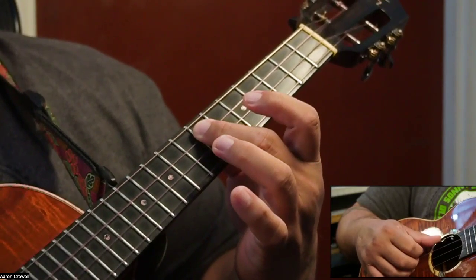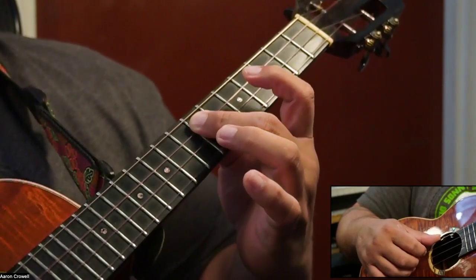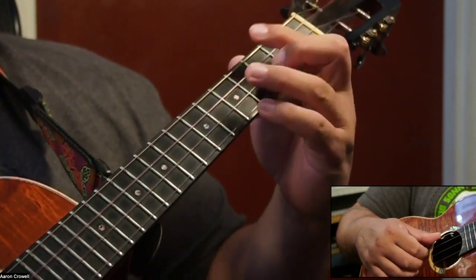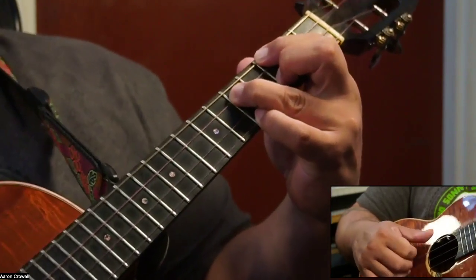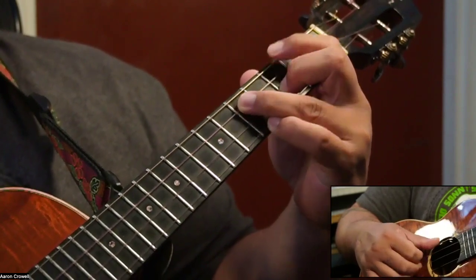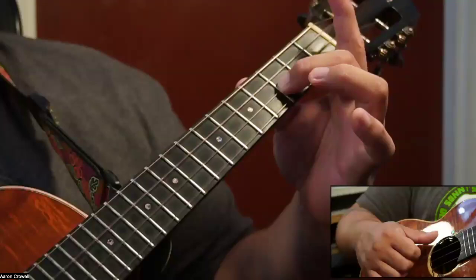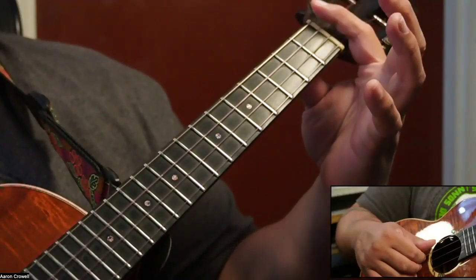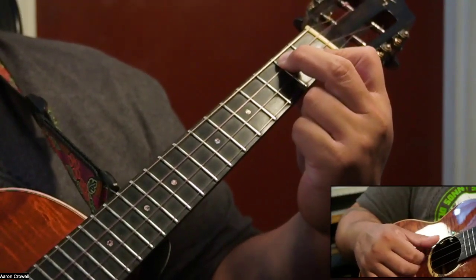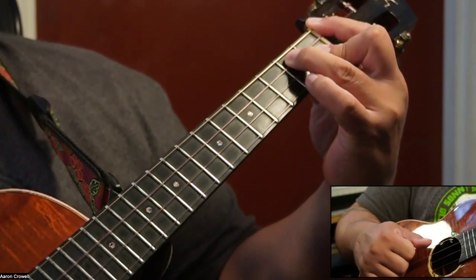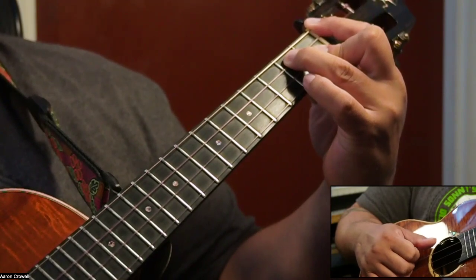5 seconds. 1, 2, 3, 4, 5. Right? Second string. And then, last but not least, that's right, open G, which would look like that, right? And then we're back to C.